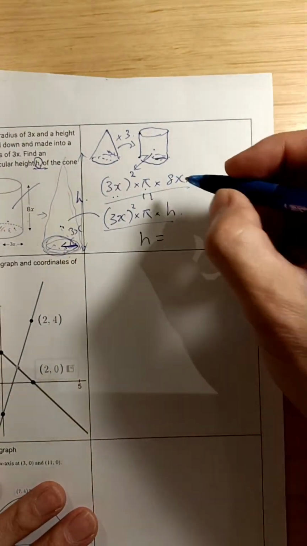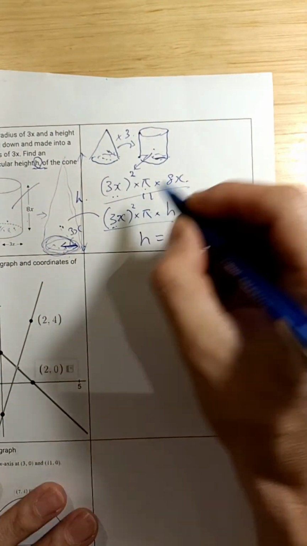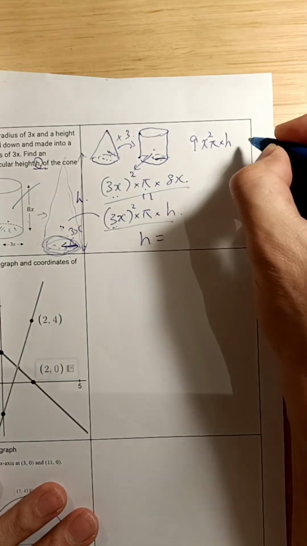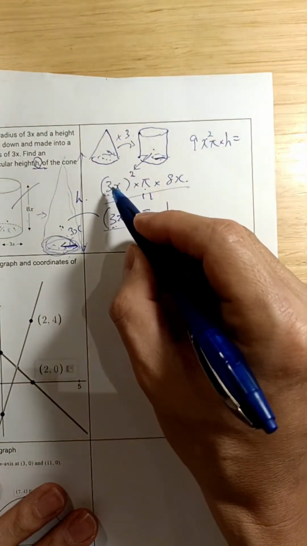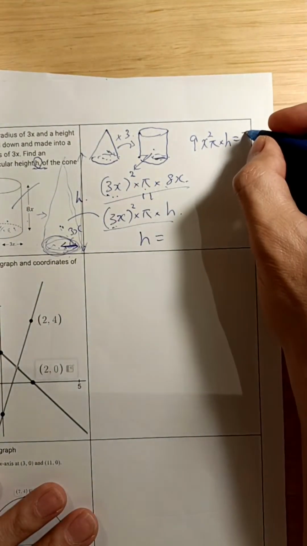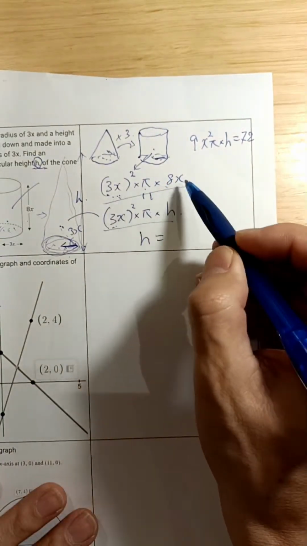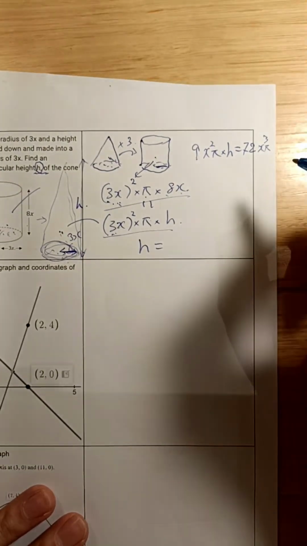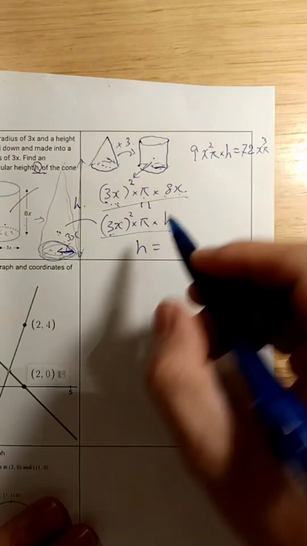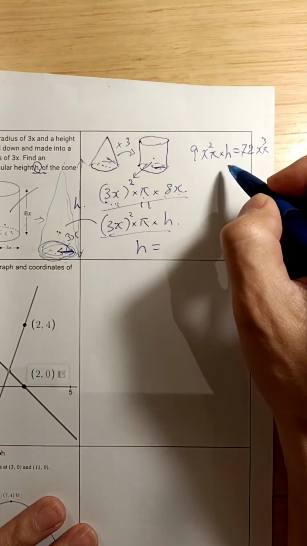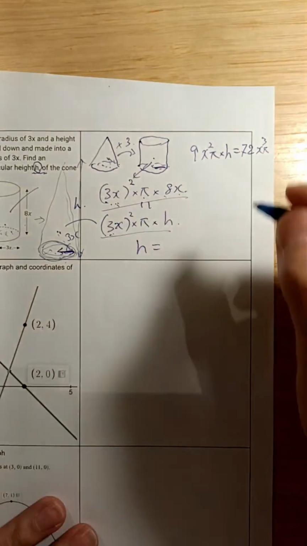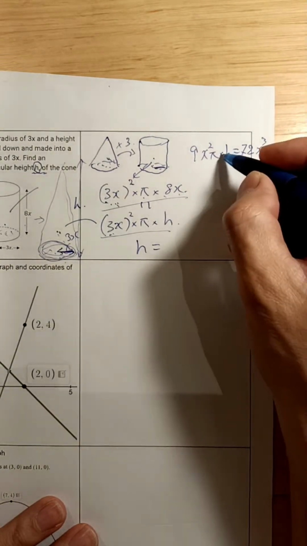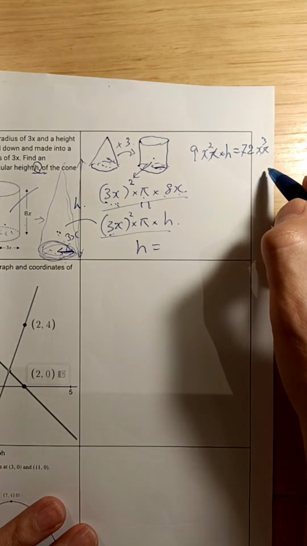Okay. Then if you calculate this one, 3 times 3 is 9. So 9x squared pi times by h equals 3 times 3 is 9 times by 8 is 72. And then x times x times x is x to the power of 3. And then times by pi. Okay. Then our goal is trying to make h isolated on the left side. So we don't want to have pi here. So I just cancel pi. Divided by pi, divided by pi.